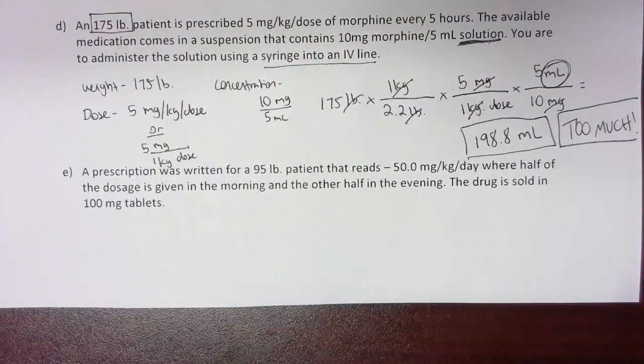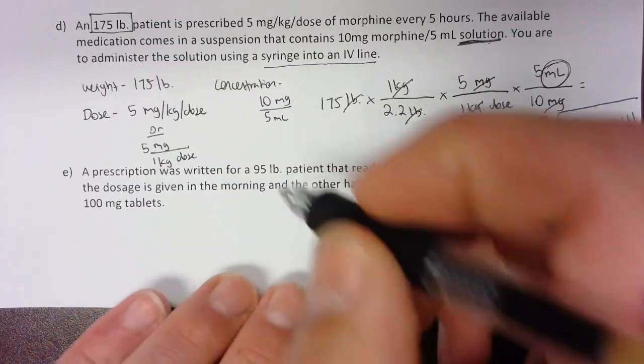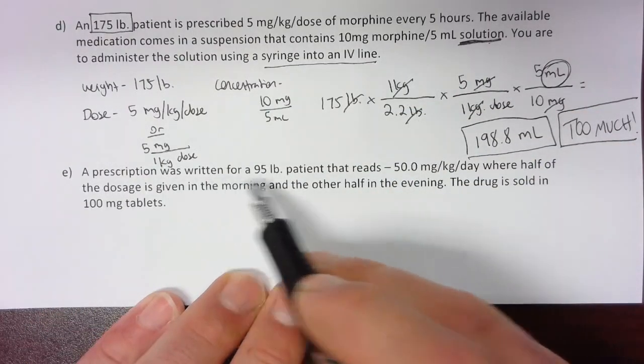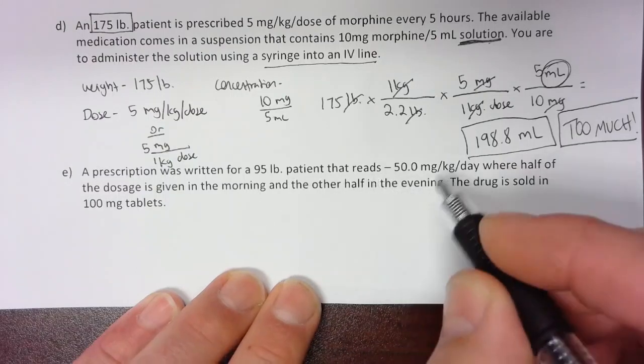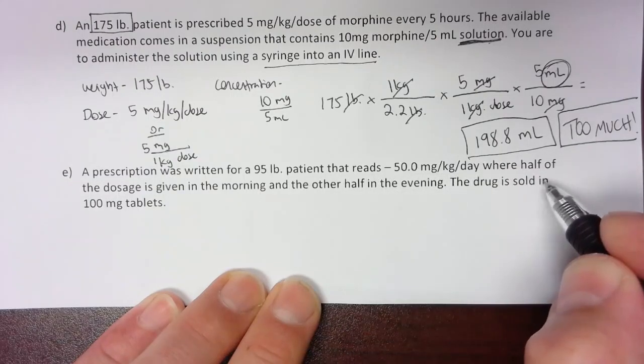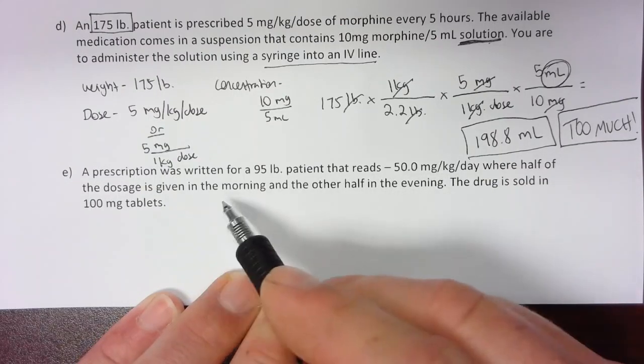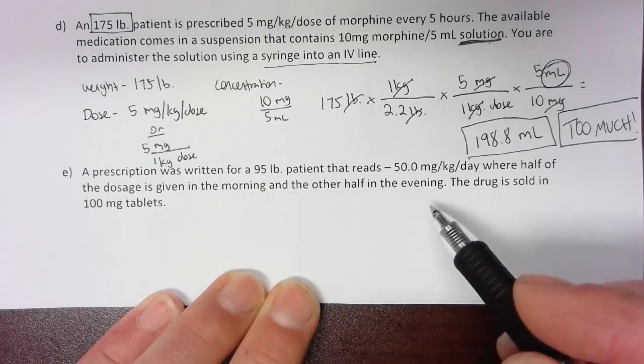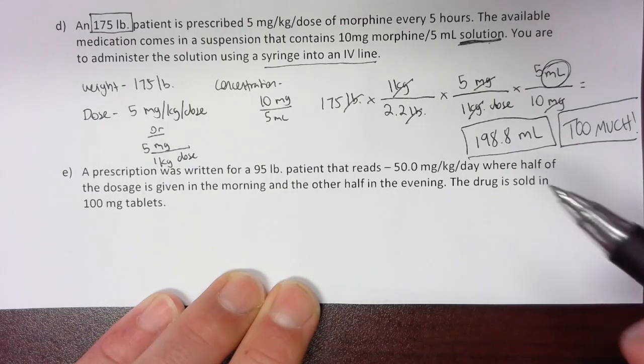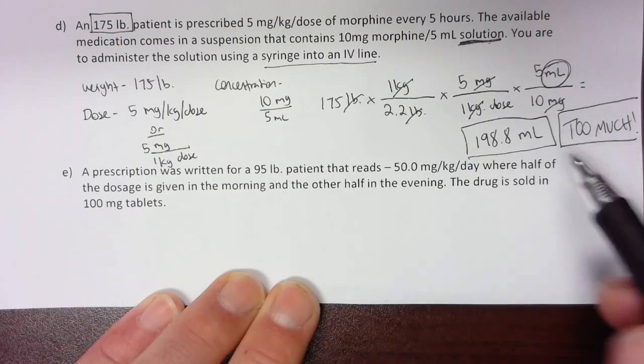All right, next one. Prescription was written for a 95-pound patient that reads 50 milligrams per kilogram per day, where half of the dosage is given in the morning and the other half in the evening. So this means that every day 2 doses are given. The drug is sold in 100 milligram tablets.